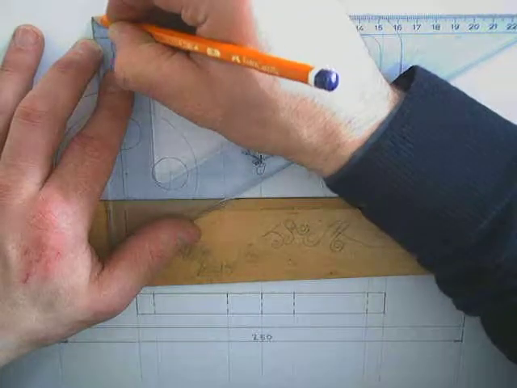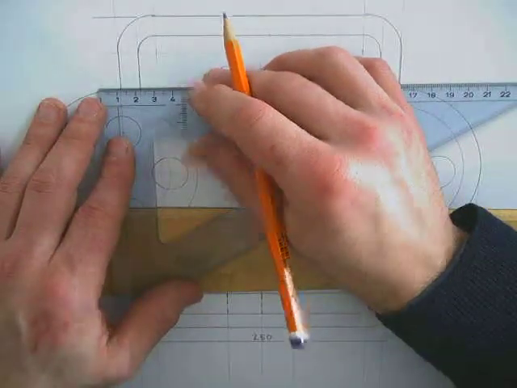Keep the dimension in the middle of the dimension line. Okay.